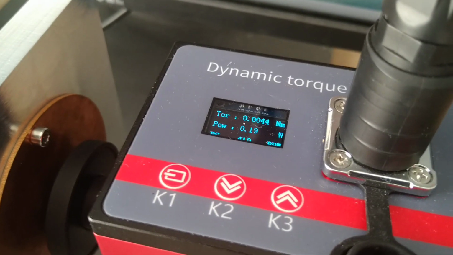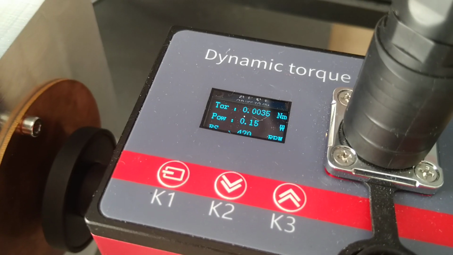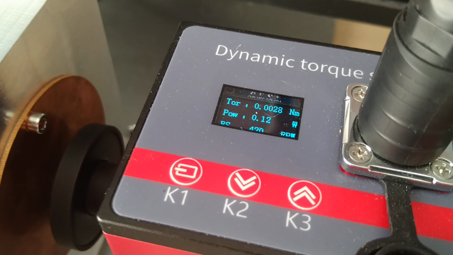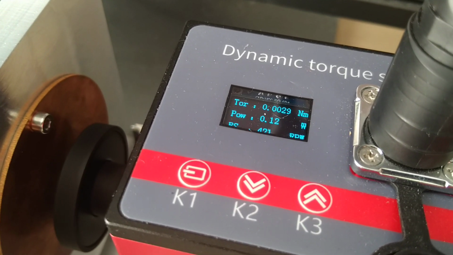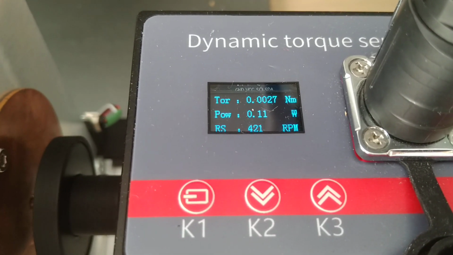It is still adjusting. It's not an easy task because we are at the lower end of the measurement and controlling range. However, we are still somewhere here. Again, the values are pretty jumpy on this display.